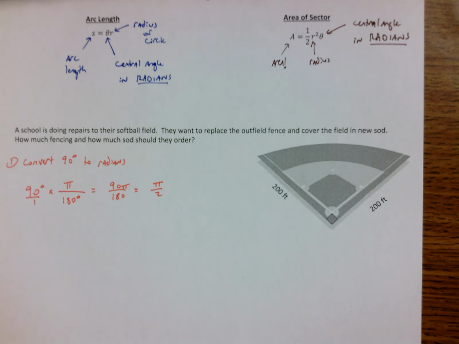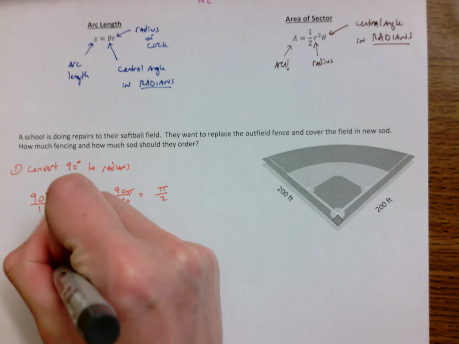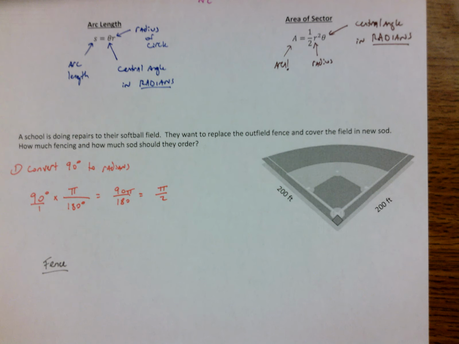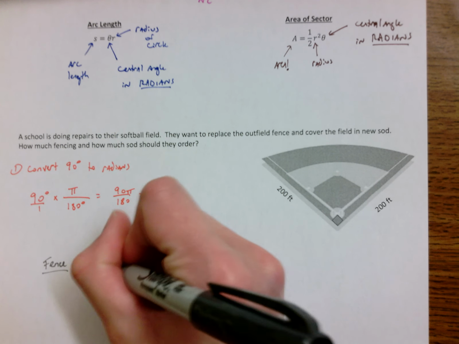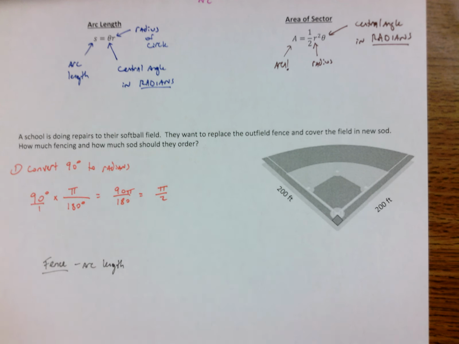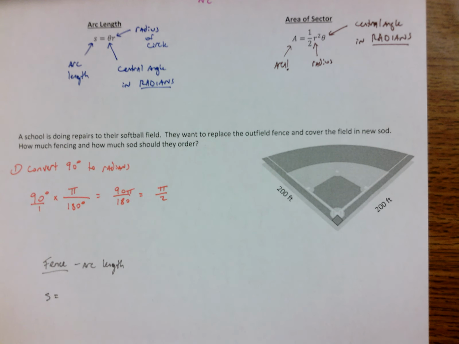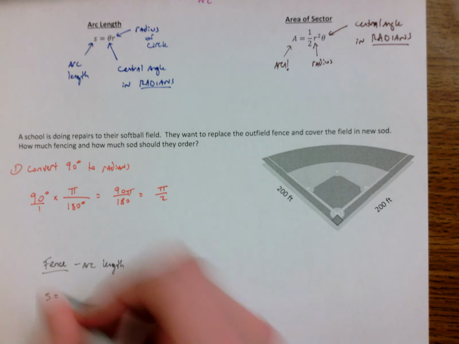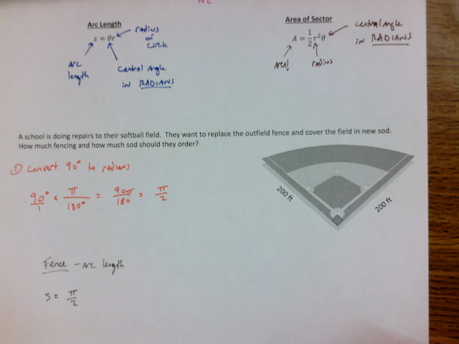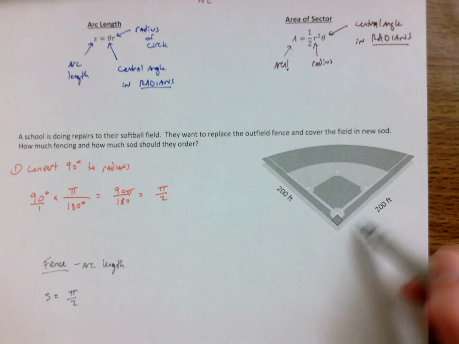All right, great. So now that we have that, we can go through and find our 2 different answers. For our fence, I'm going to need the arc length, right? So that'll be my arc length. My formula says that to find the arc length S, I need to multiply my central angle measured in radians. Well, that's pi over 2. And I'm multiplying that by r, the radius of the circle.